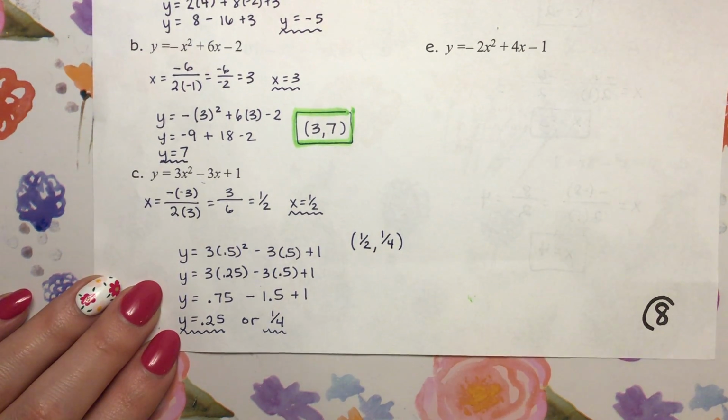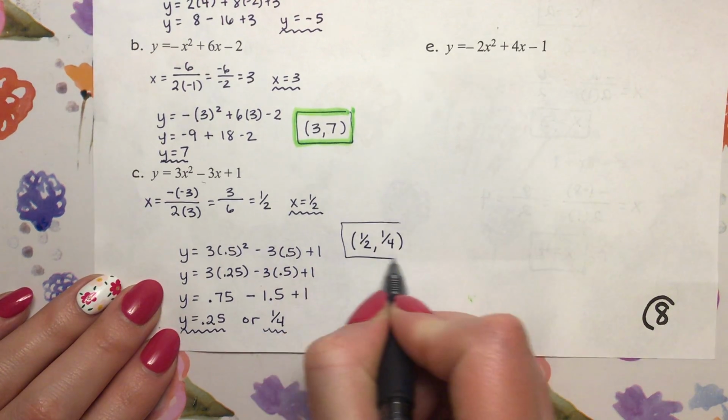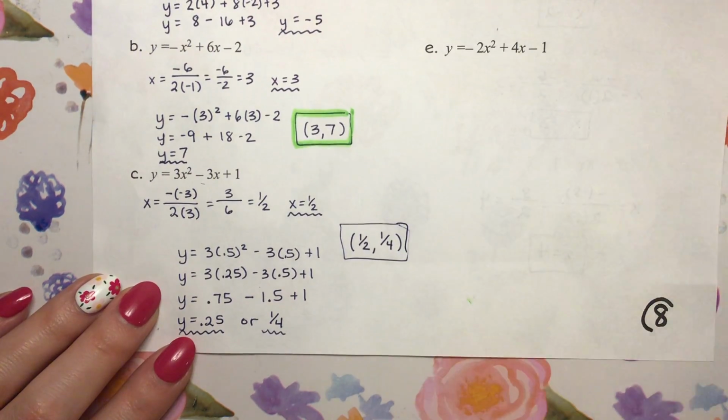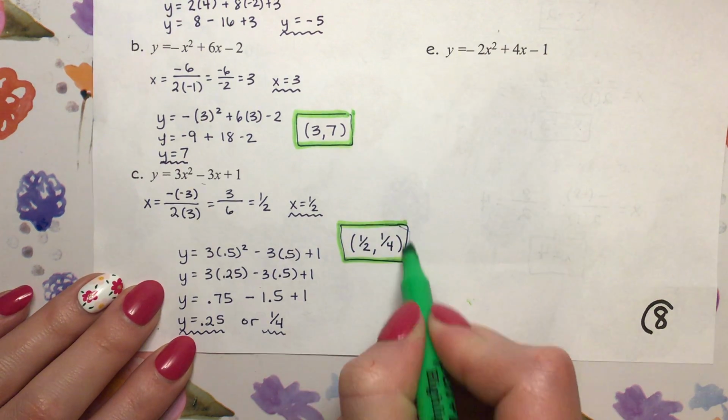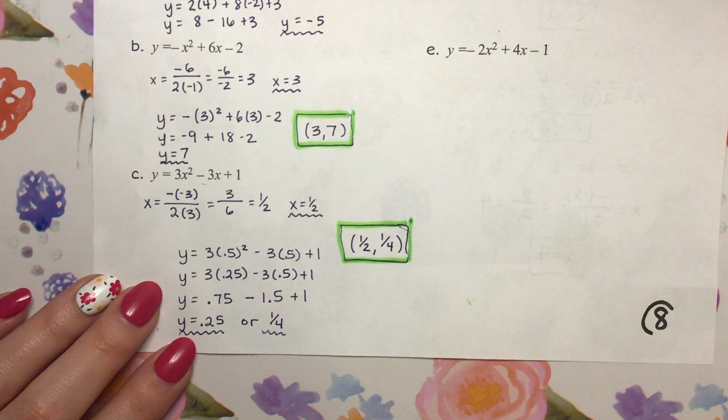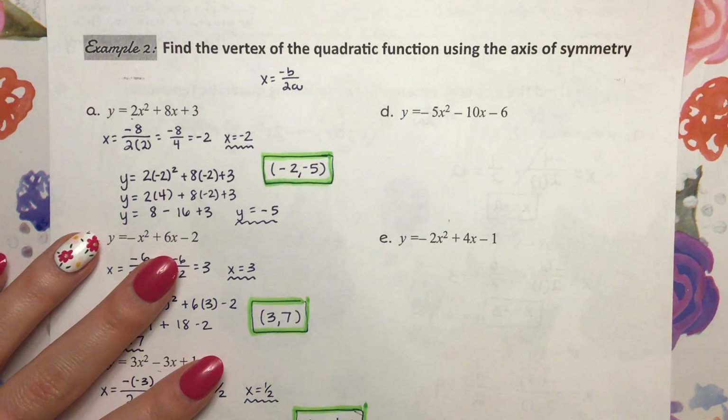So there we have it. We will be doing more of these in class and practicing with it so you can get used to it a little more, because this is a new way to think about stuff. But we are going to save D and E to do those in class.